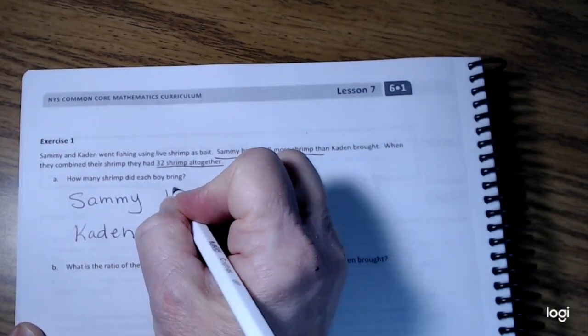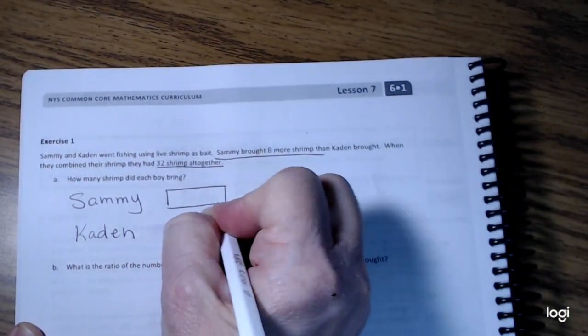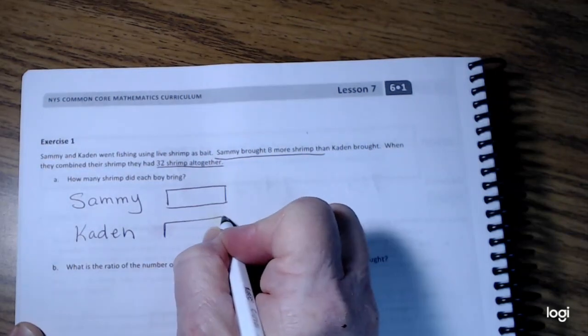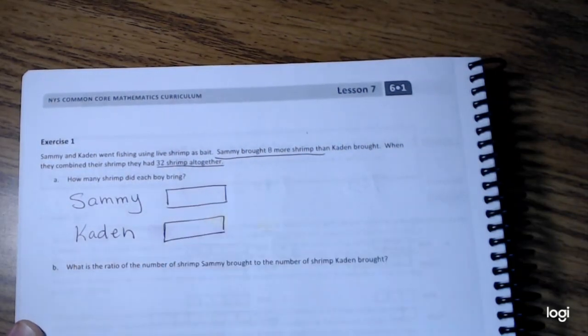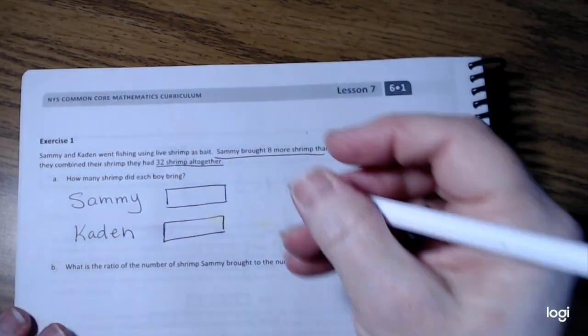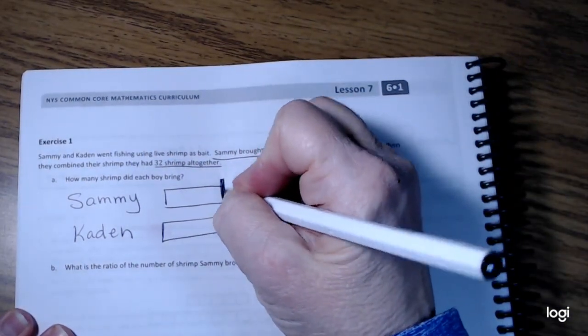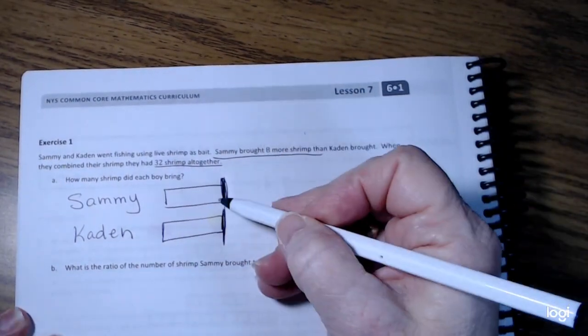So let's make a tape here for Sammy. I don't know how many Sammy has, and I'm not sure how much Caden has, so I'm going to make tapes. I'm going to make them a little long. I'm going to put my line right here showing that they are equal.